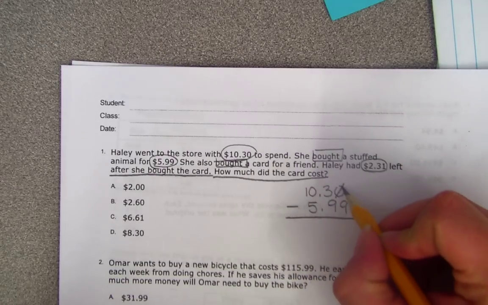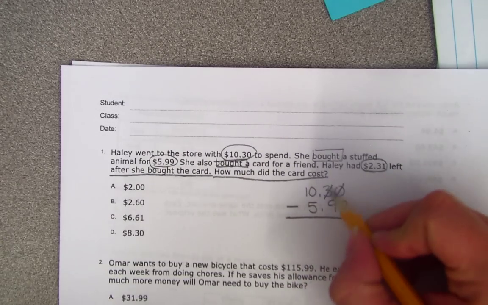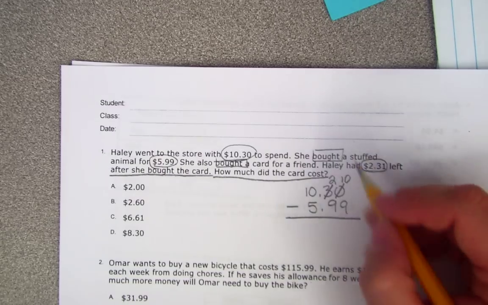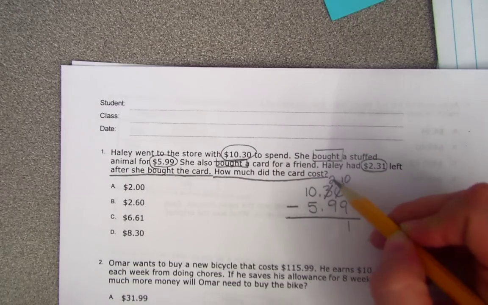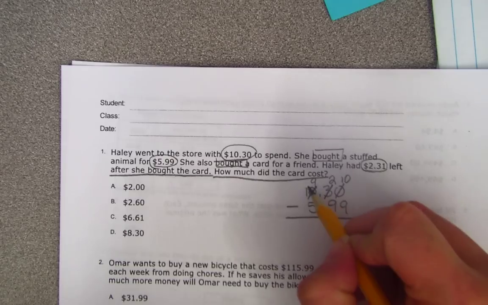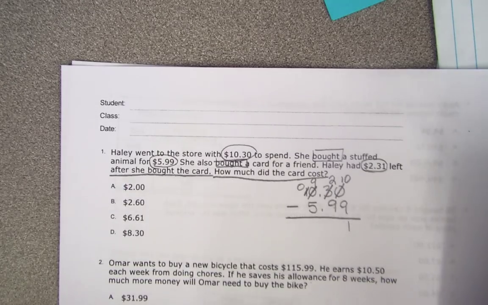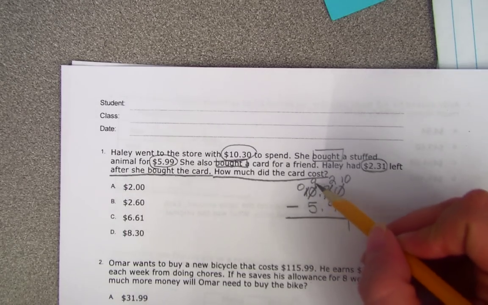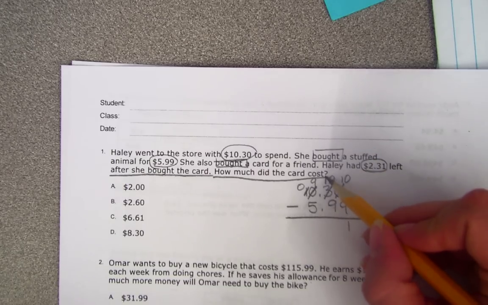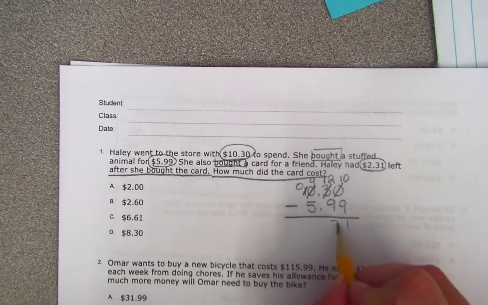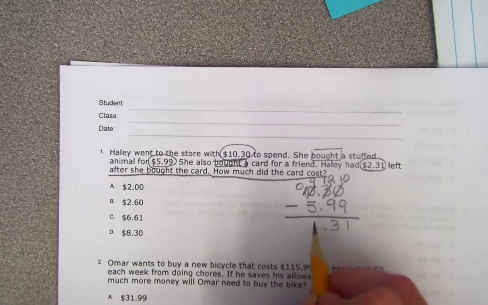Okay, so 0 cannot be borrowed, so I have to borrow from here. This becomes a 2. This becomes a 10. 10 minus 9 gives me 1. 2 minus 9 can't do. I got to borrow. This becomes a 9. This becomes a 0. If you look at it this way, 10 really, as it works as a whole, became 9. So this now became 12. 12 minus 9 is 3. And 9 minus 5 is 4.